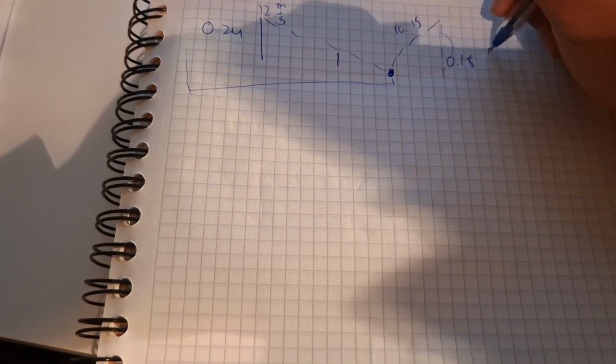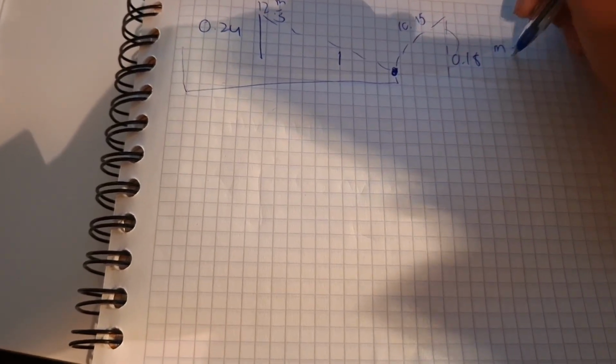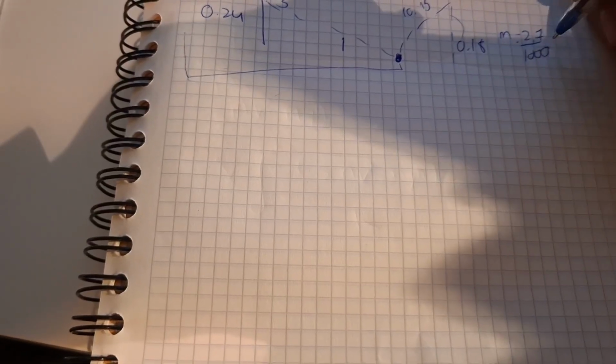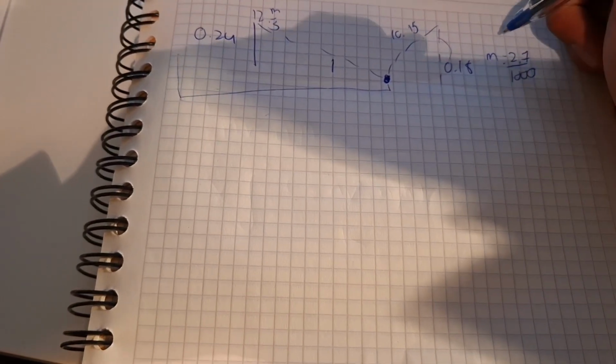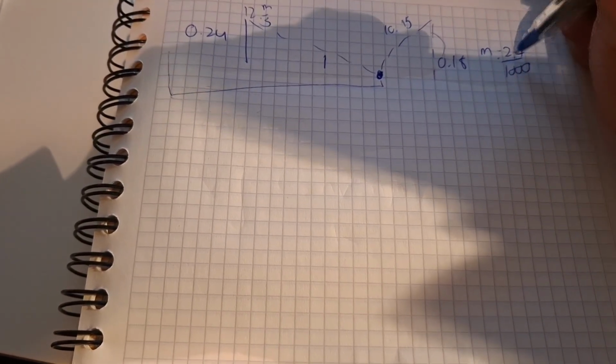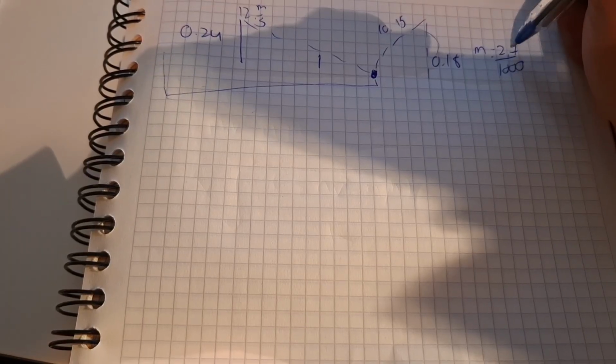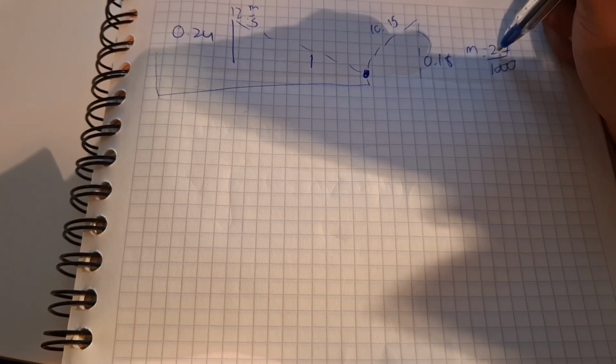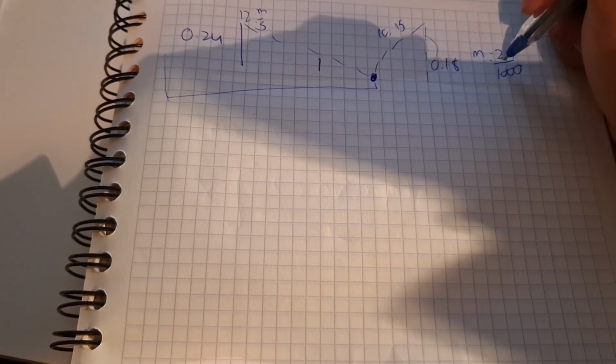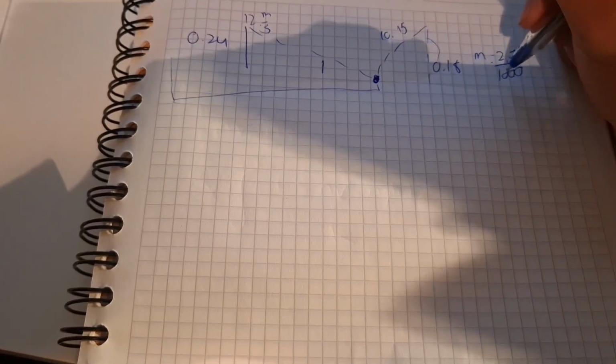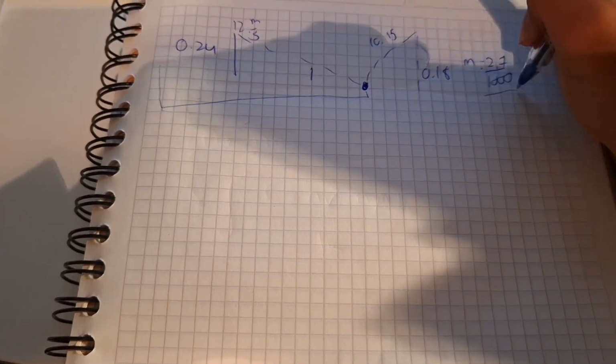Also, the mass of the ball is 2.7 kilograms, so we have to convert it into kilograms.